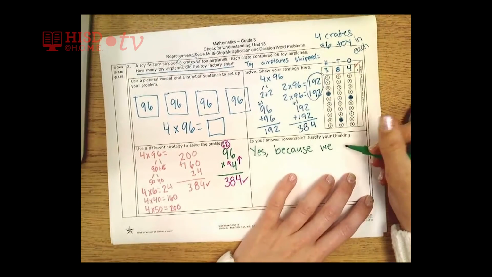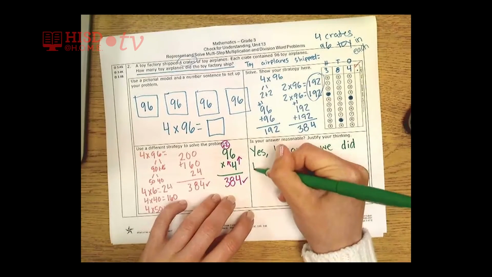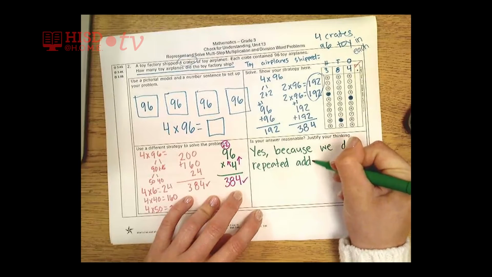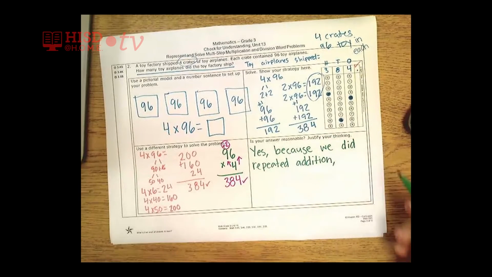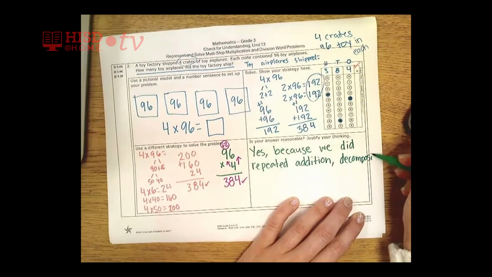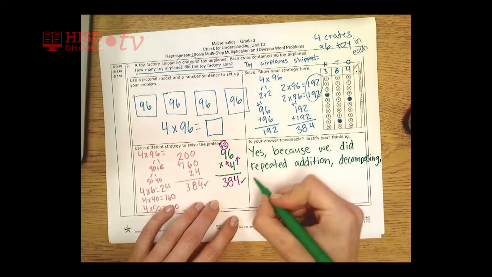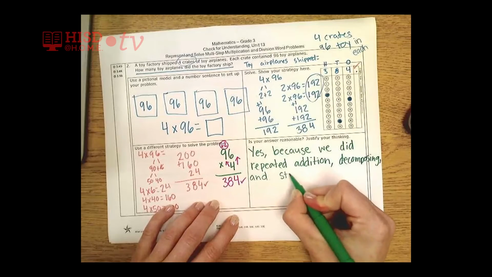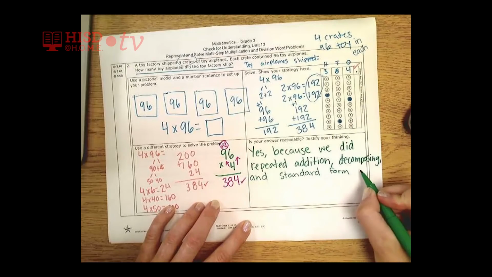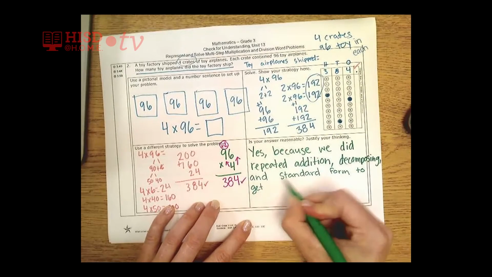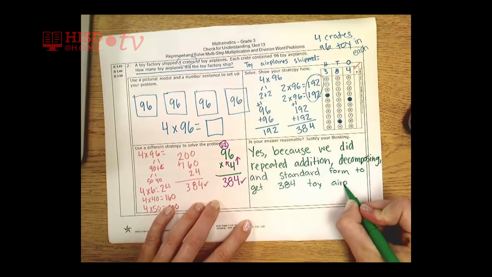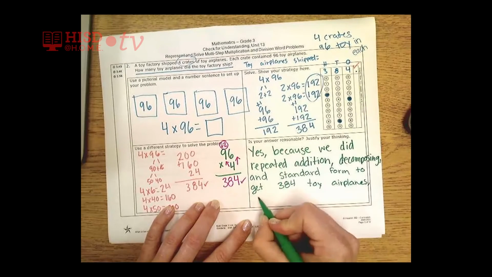We did repeated addition, decomposing, and standard form to get 384 toy airplanes each time.